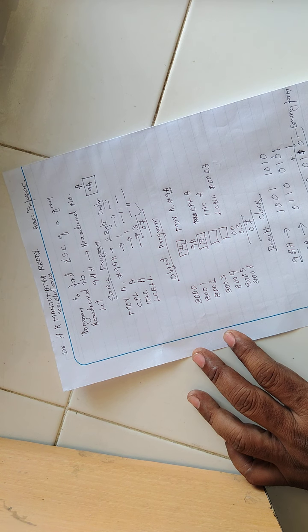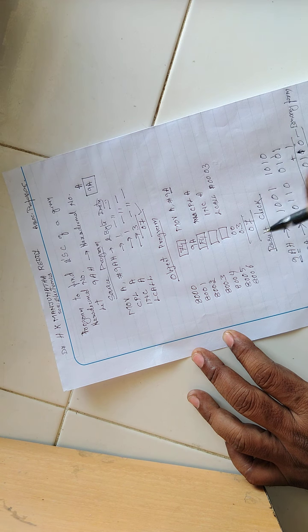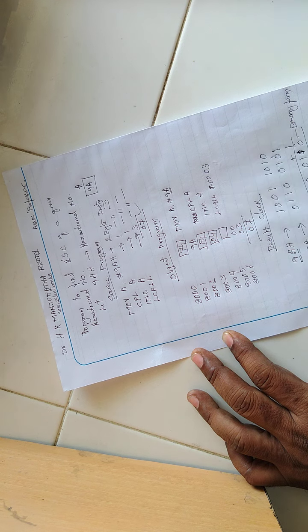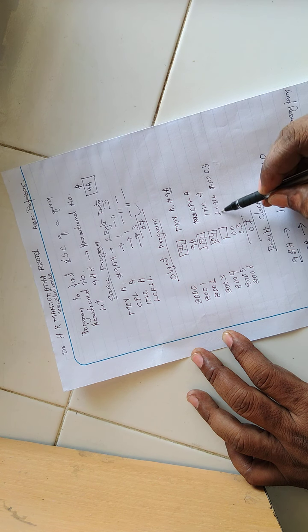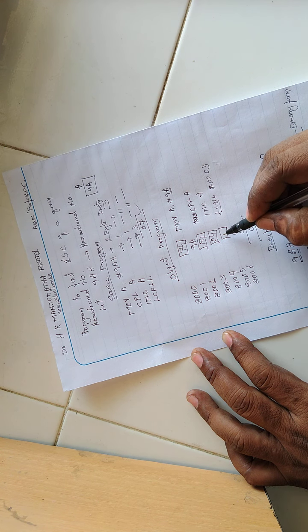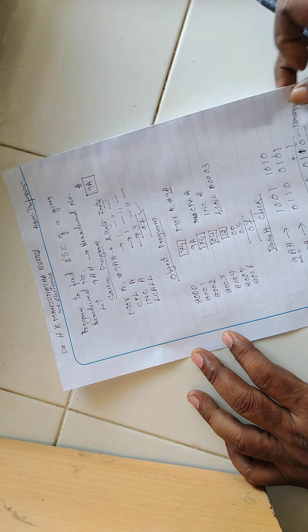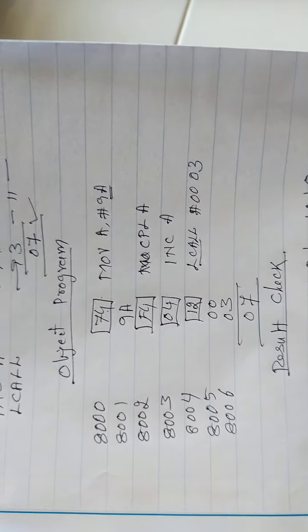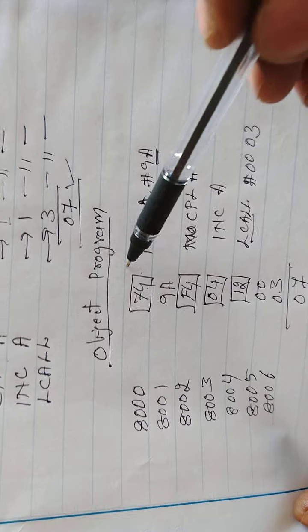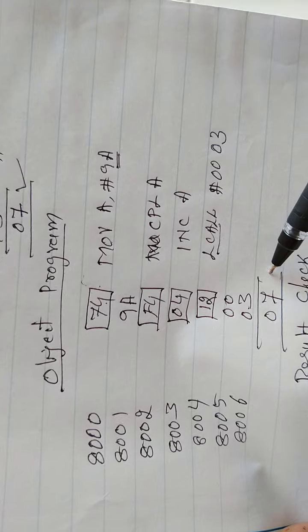For INC A, the opcode is 04. And for LCALL, the opcode in the data sheet is 12. So this is the object program which has to be actually fed into the processor for the process of execution. Now let's go to the microcontroller kit.